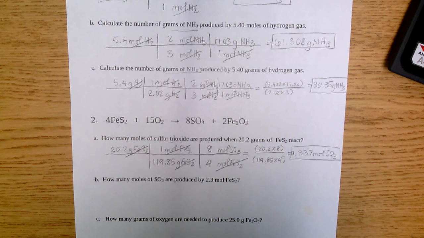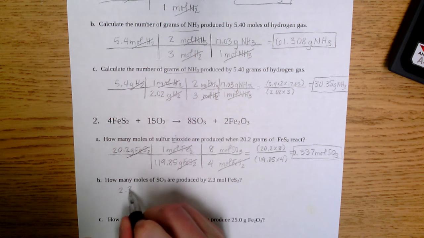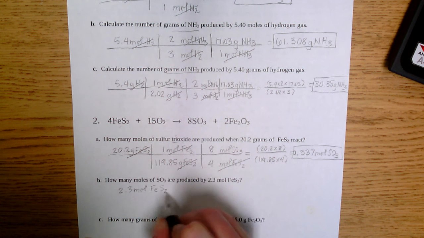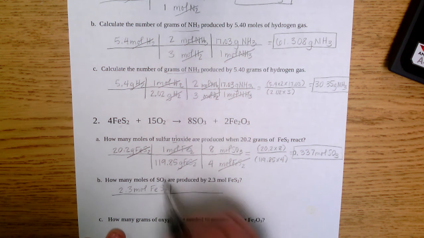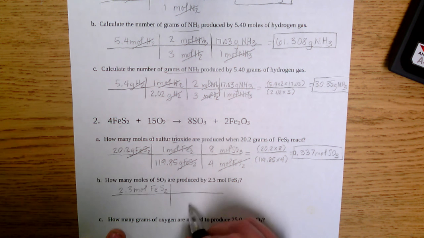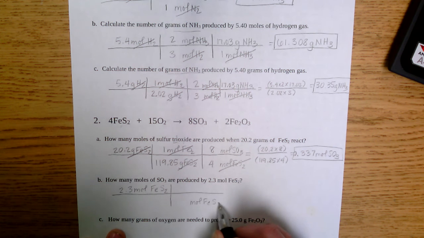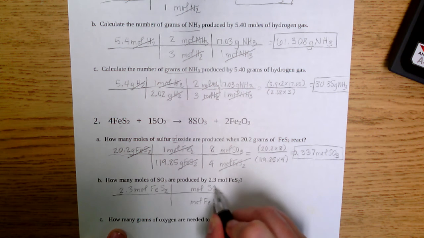How many moles of SO3 are produced by 2.3 moles of FeS2? So we're going to start out with our given, 2.3 moles of FeS2. And we want moles of SO3. This is already in moles, so we can go ahead and use the mole ratio to get from moles of FeS2 to moles of SO3.